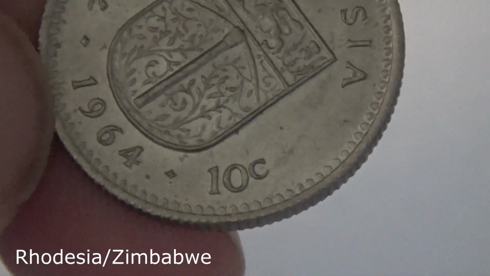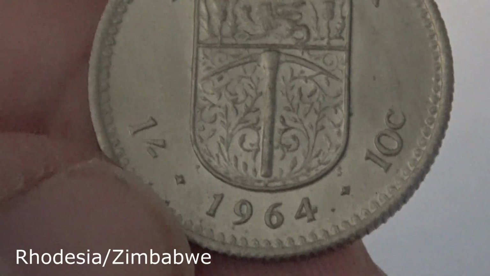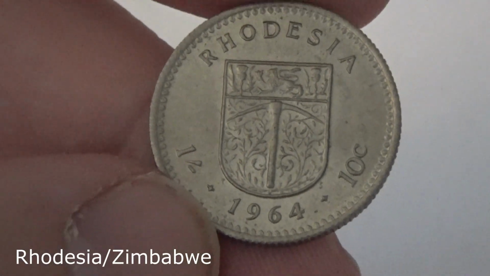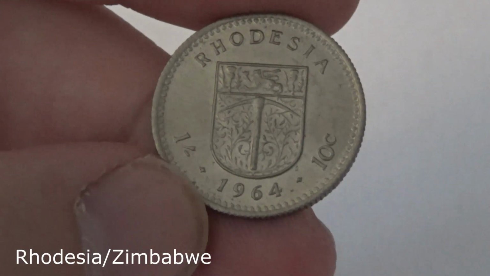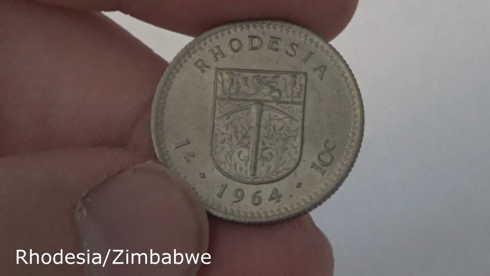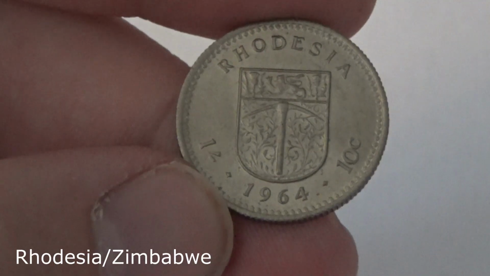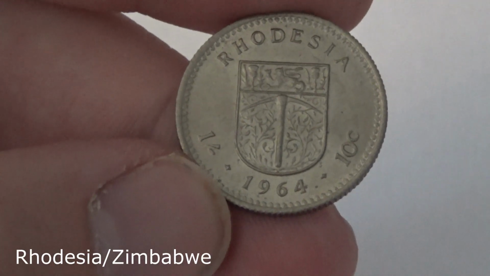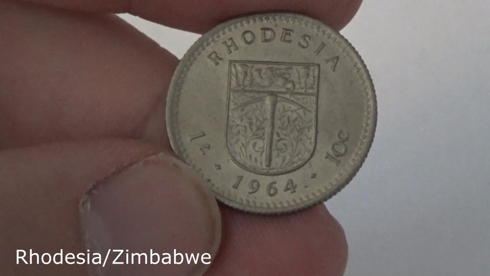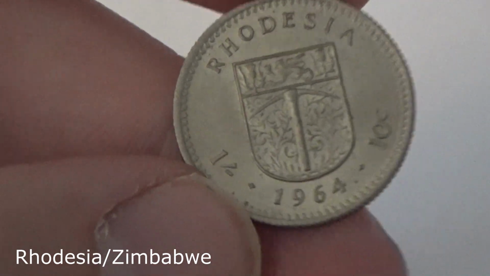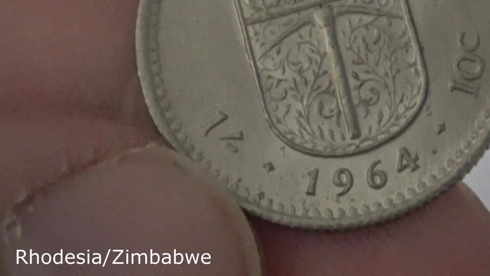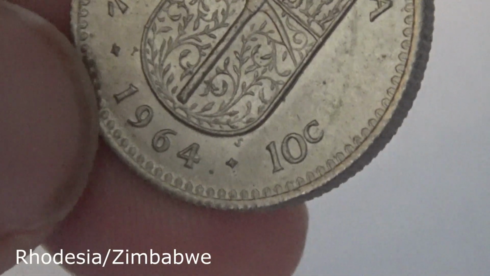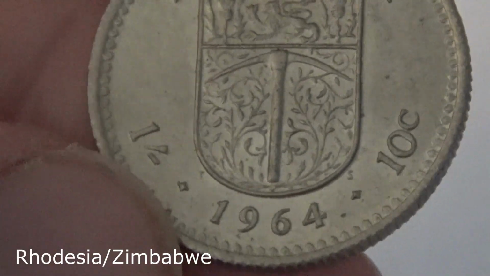So 1/10 of a dollar. But since they were about to change from pounds, I believe it was pounds, to dollars, pounds were not a decimal currency, while dollars were. So in anticipation of that, it was denominated in both pounds and dollars, in this case 10 cents.